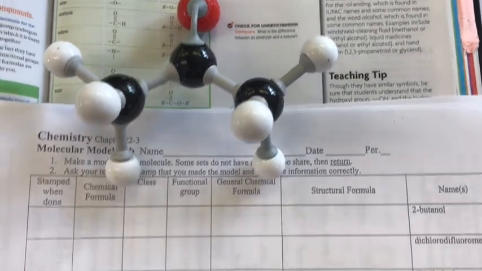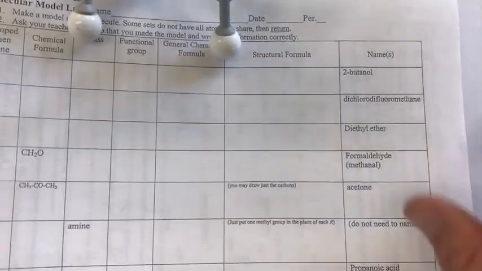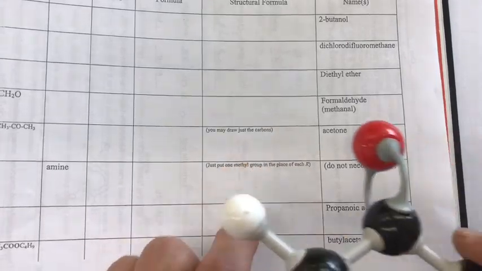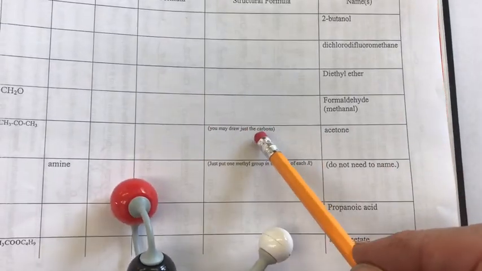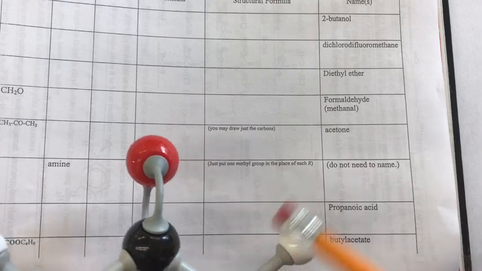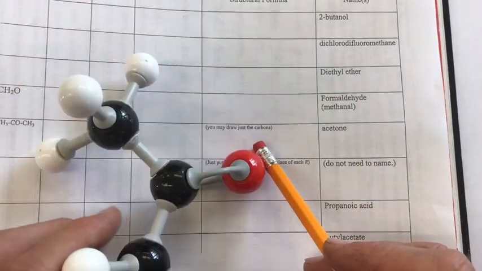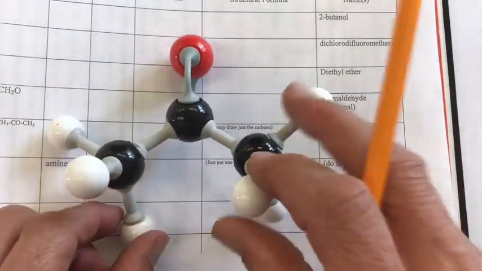Not that that helps a lot, but here's the formula or the structural model for acetone, and you can draw just the carbons, and of course don't forget the oxygen. It just means you don't have to draw the hydrogens for this formula, all right?